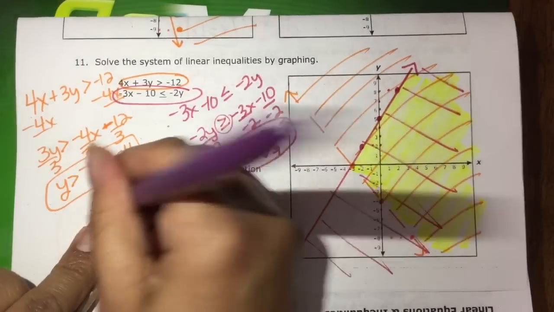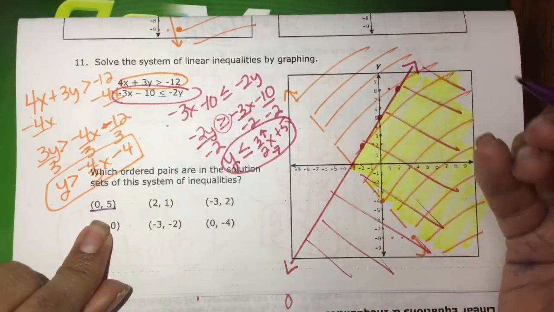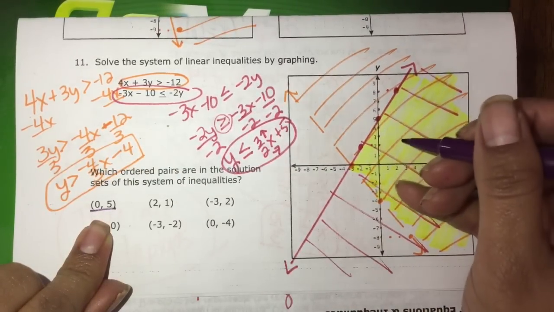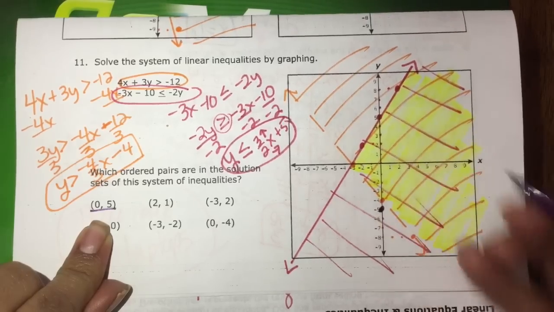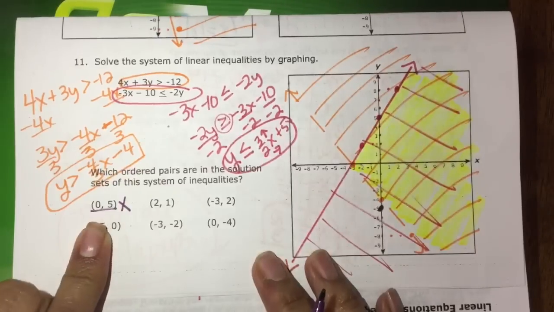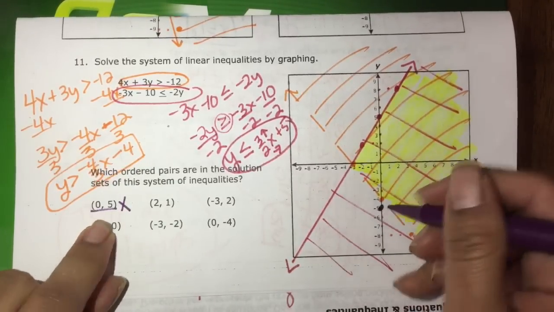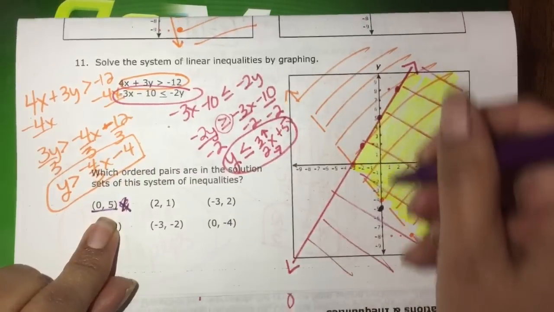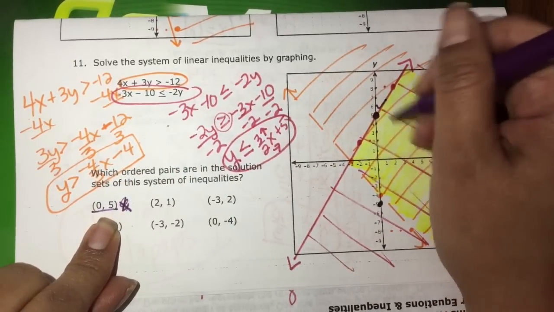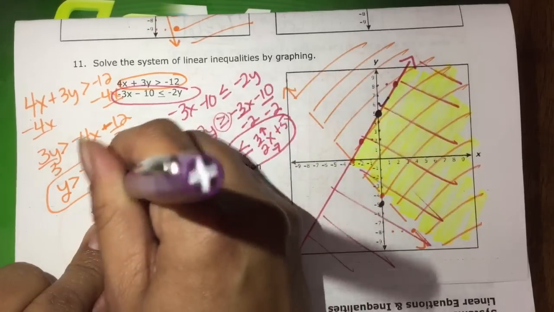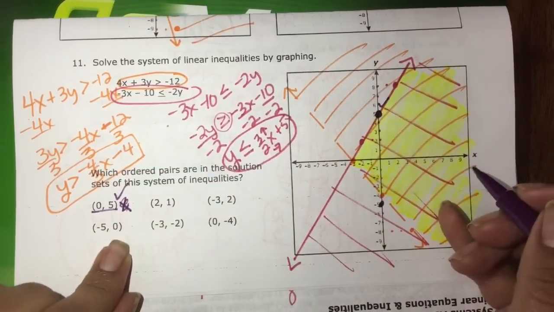Is 0, 5 a solution to the system of linear inequalities? Here's 0, down to -5. Nope, it's only in the red shaded region. It's not part of the solutions. Oh, I did 0, -5 instead of +5. So 0, +5 is up here. It's on the solid line, and it's also next to the shaded region. So yes, it is part of the solution.